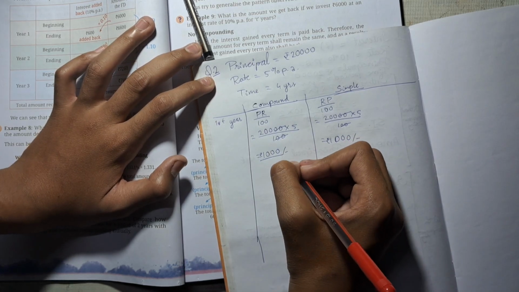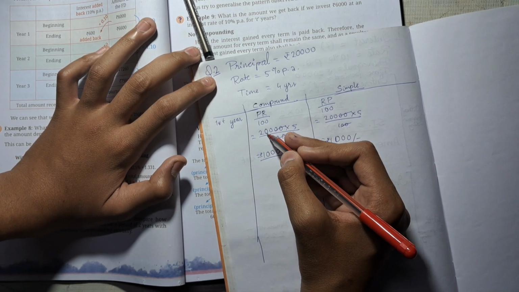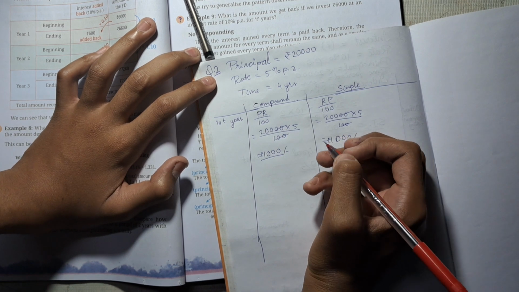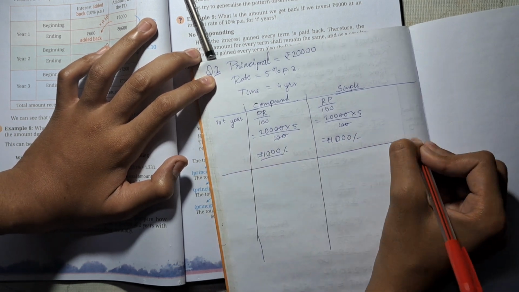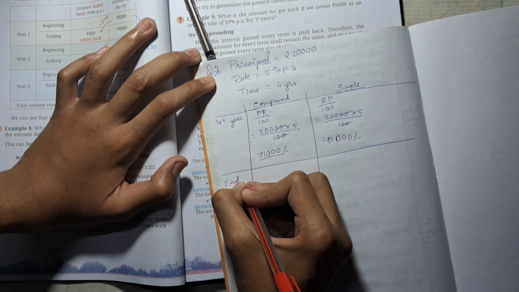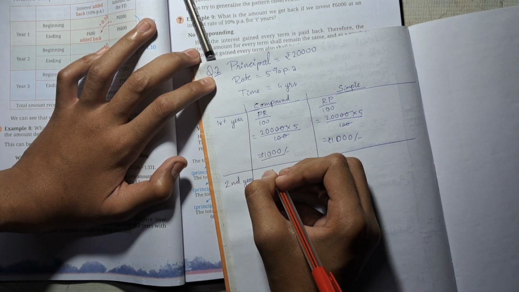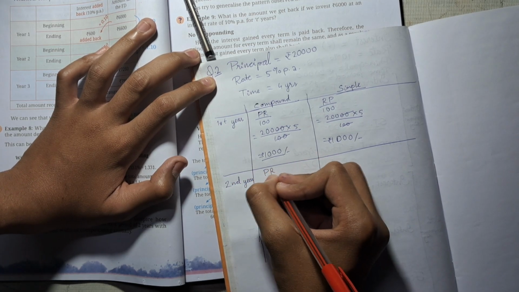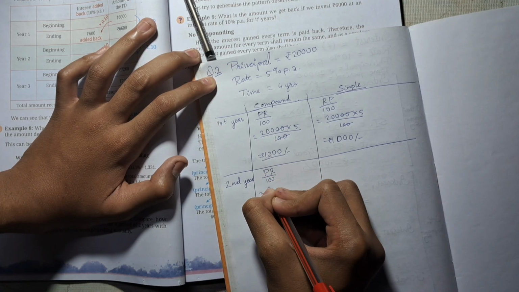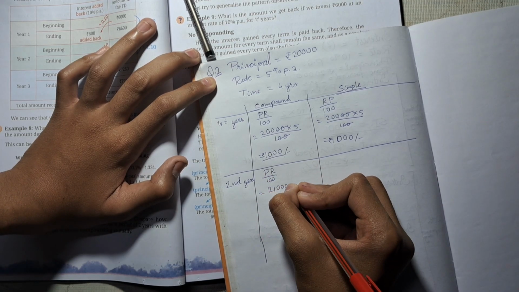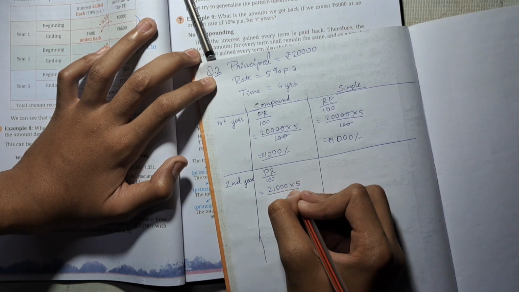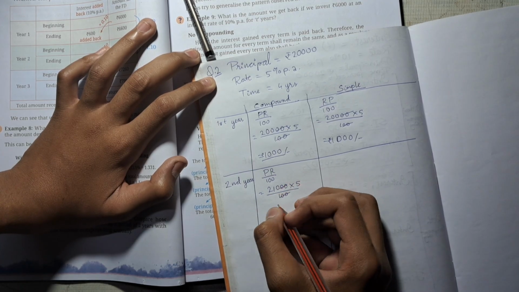Here the amount becomes 21,000. So in the second year, PR by 100. Here 21,000 multiply 5 by 100.